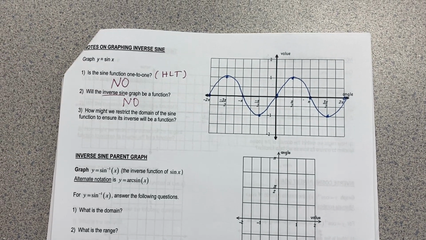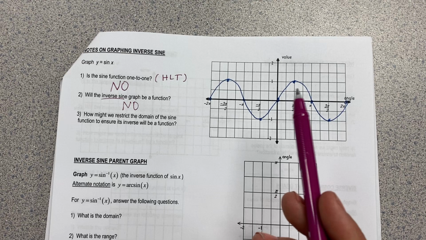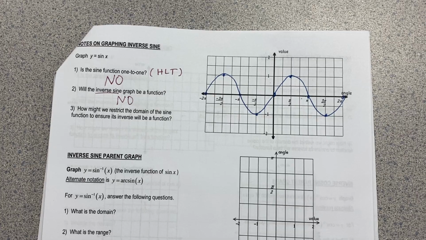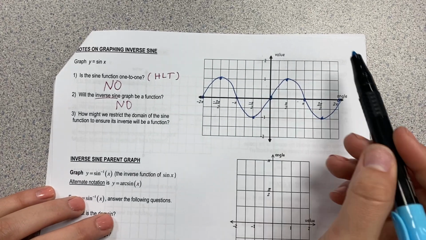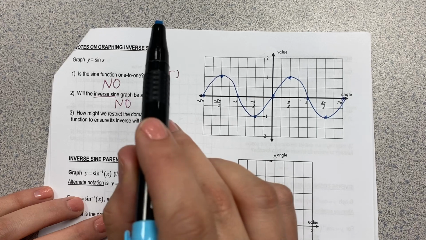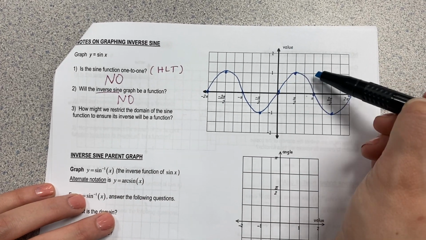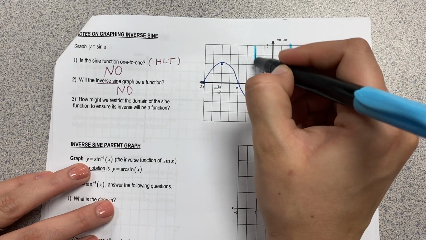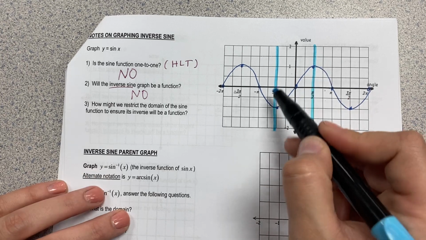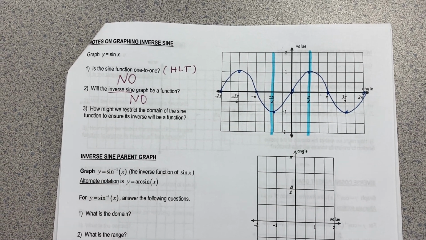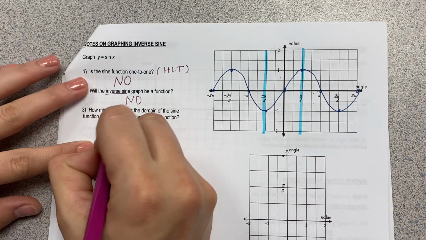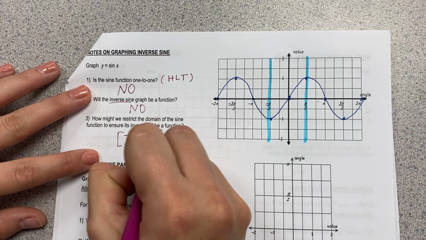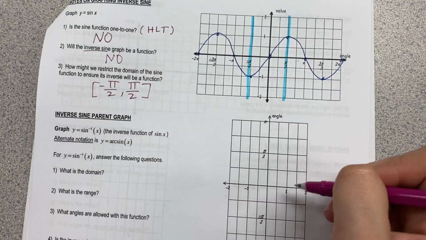However, when we graph the inverse, we need it to be a function. So we're going to restrict the domain. So we're going to cut off part of this graph to make it a function. So I'm going to look closest to the y-axis and figure out what do I need to cut off so that it passes the horizontal line test. So right here is where it'll hit it more than once. So I'm going to cut it here and the same thing over here. So I am only going to look at this section. So I restricted the domain from negative pi over 2 to pi over 2. So that's the part that I'm going to graph as the inverse.